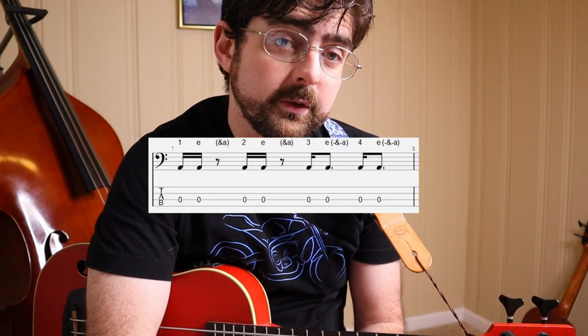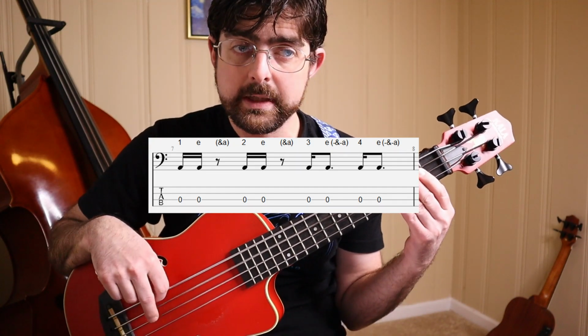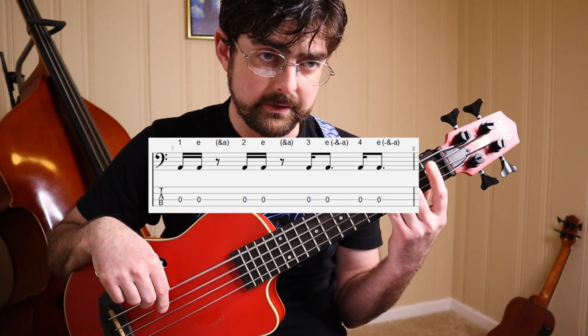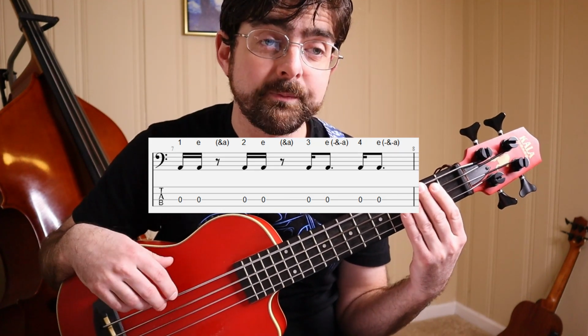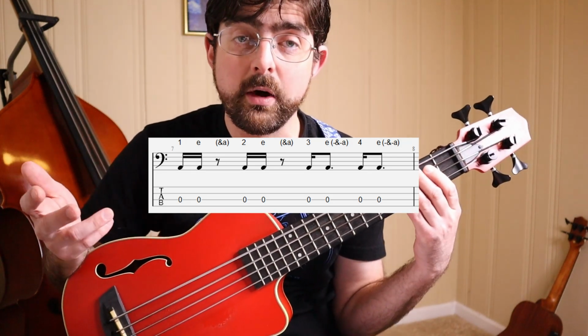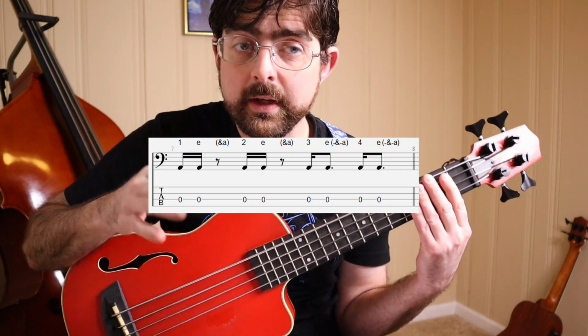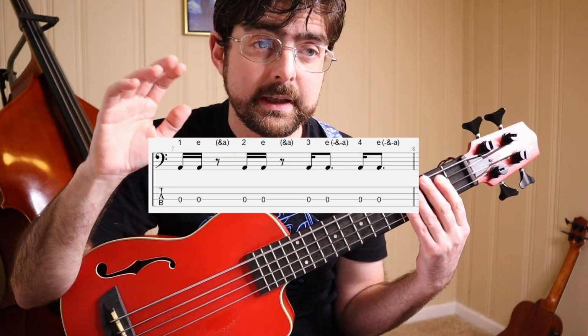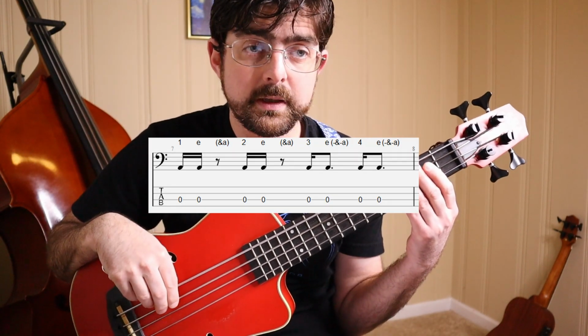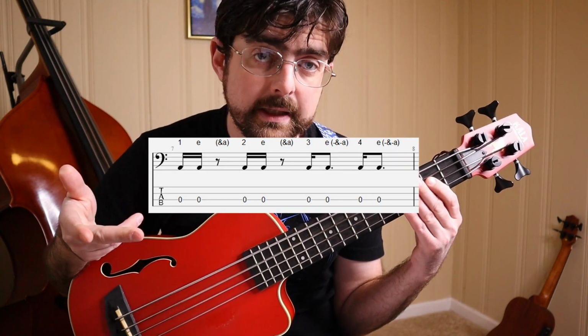So if you look at the first exercise in this group, we have 1 E, and then we're resting on the and-a. 1 E and 2 E and. But then on the second half of it, we're not resting at all. We're just going to be holding the second note out, even though we're still hitting on the 1 and the E. We're just going to hold the second note out for the and. So that'll be 3 E and 4 E and.